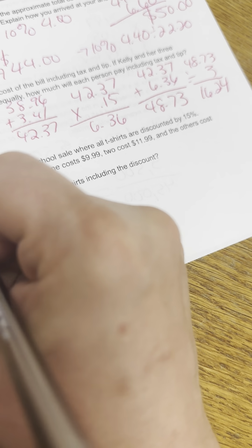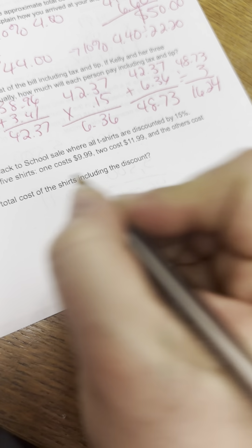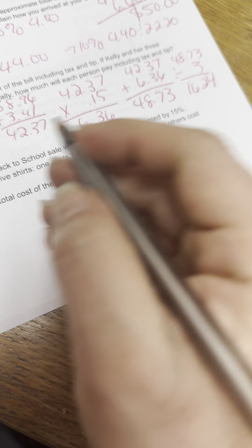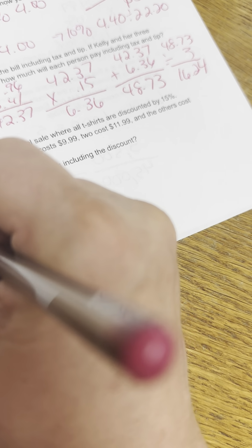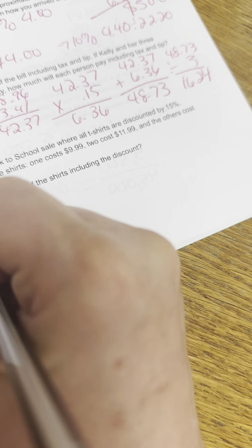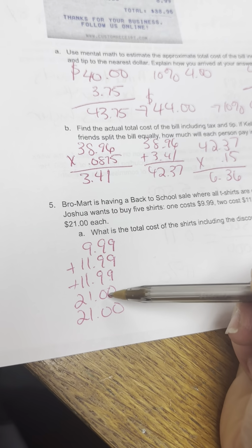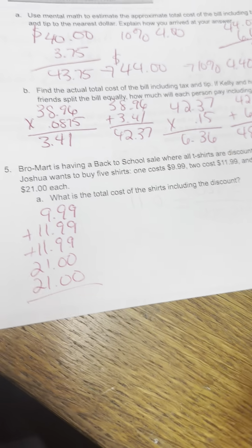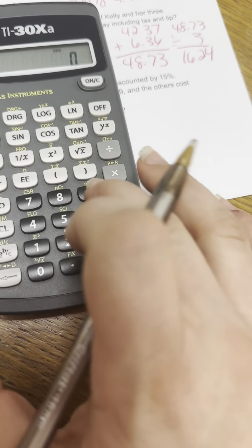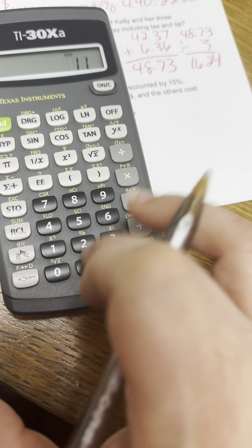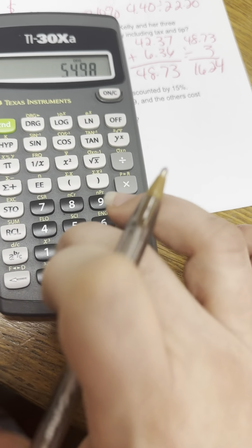So we have $9.99 plus $11.99, and 21. Okay, so we've got 1, 2, 3, 4, 5 shirts being represented. So $9.99 plus $11.99 plus $11.99 plus 21 plus 21 gives us a total of $75.97.